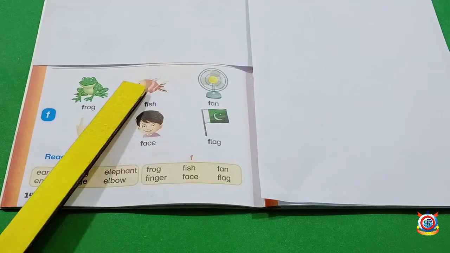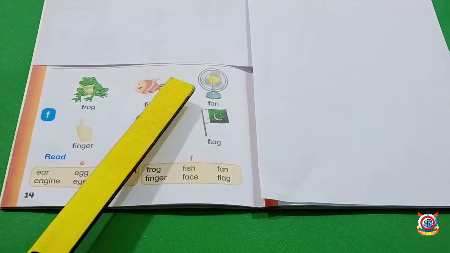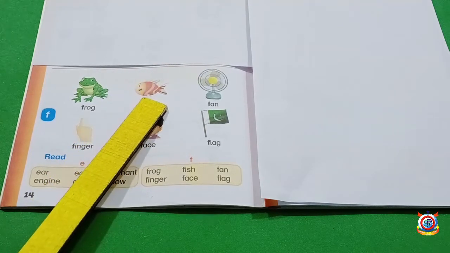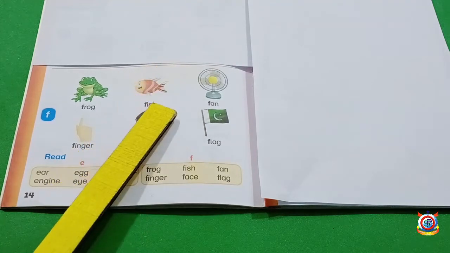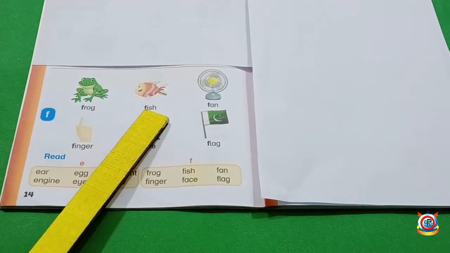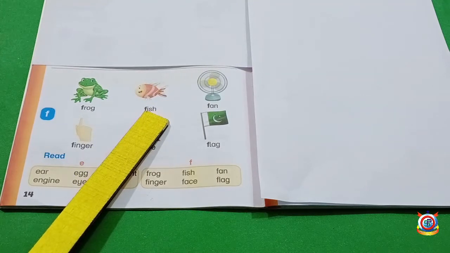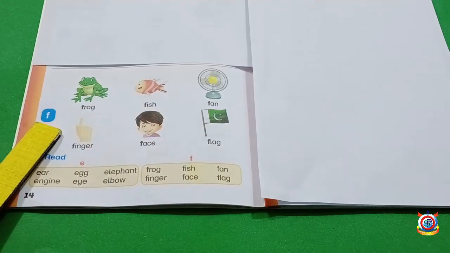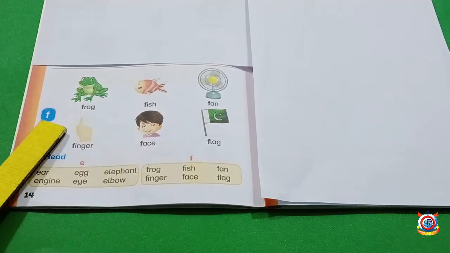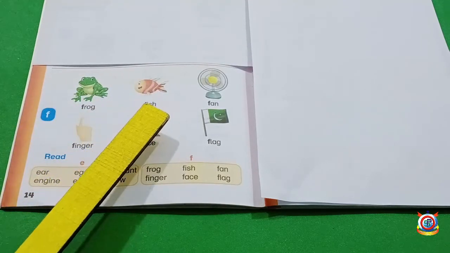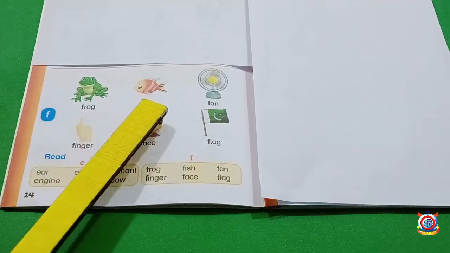Okay. What is this? A fish. What is this? Fish. The beginning sound of fish is F. What is the beginning sound of fish? F. मेरे साथ पढ़ें. Fish.